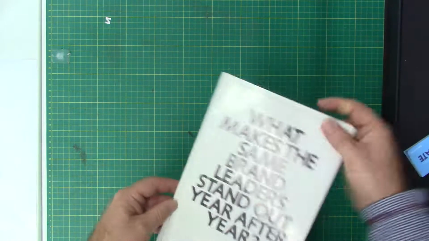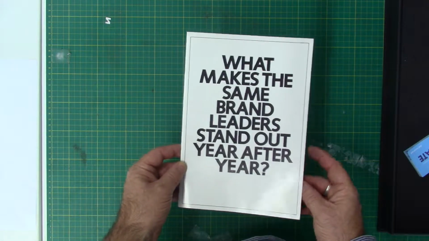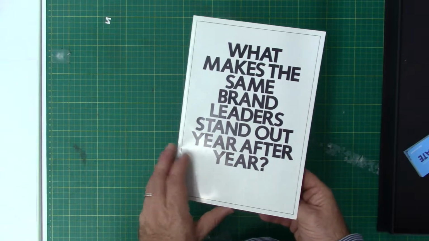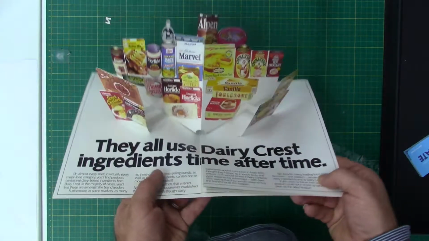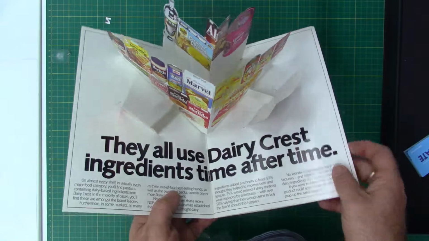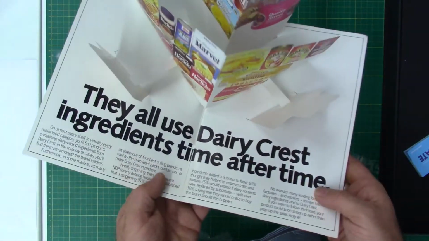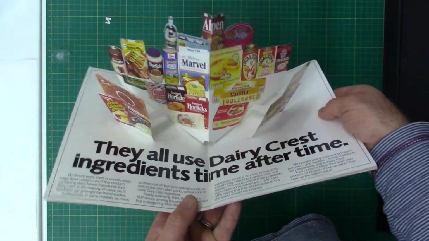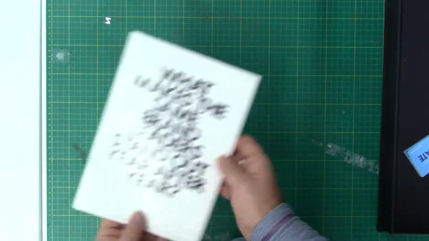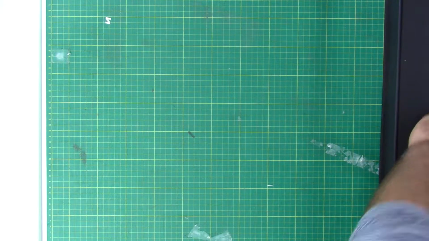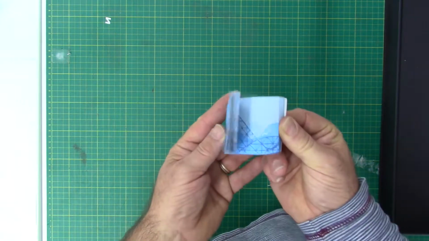I found this in the ephemera archive. What makes the same brand leader stand out year after year? Well, a pop-up. So quite literally standing out. You can tell that this is quite 70s from the typeface. But yeah, pop-up. We've just shown you a book in the previous presentation on pop-up, so that might be useful for you. Margate, flick book.